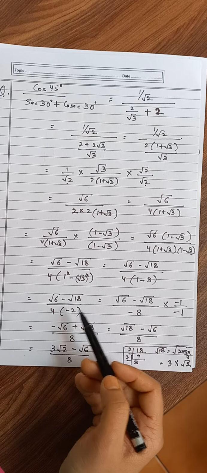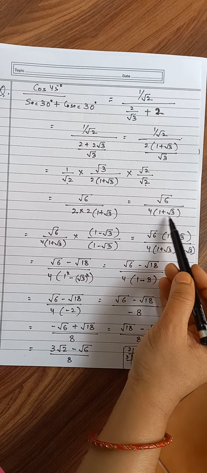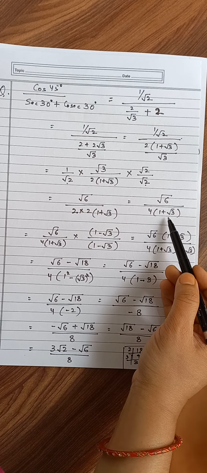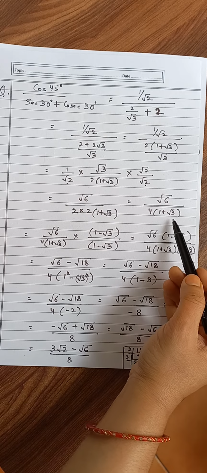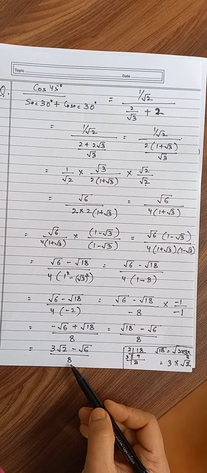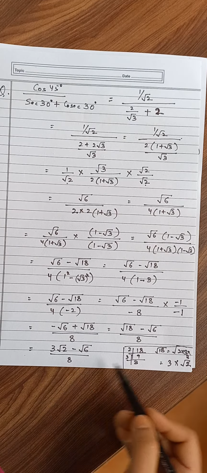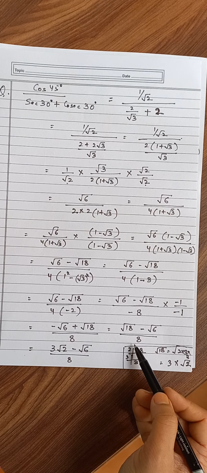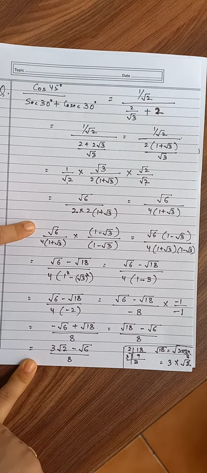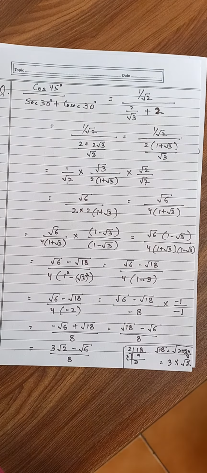In the simplification, if you are left with some kind of irrational number on the denominator side, then you must know that you have to present the answer in a standard form. In a standard form, what does it mean? It means that the denominator should be a rational number, a positive value should be there. So this is the standard form of presentation. So this part is dealing with the conversion to the standard form of presentation of the answer.